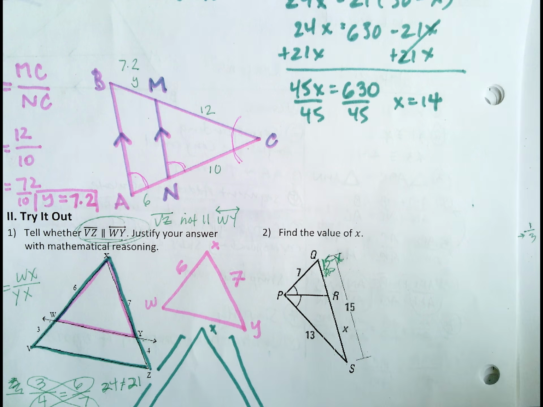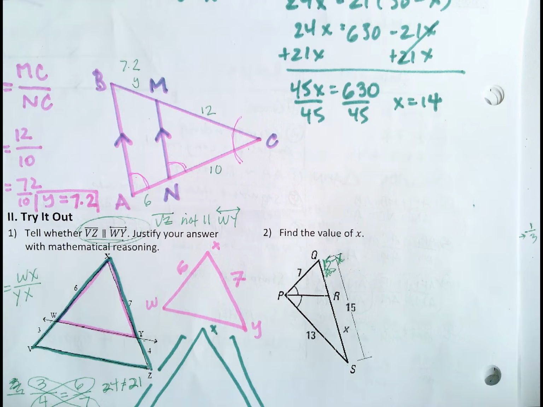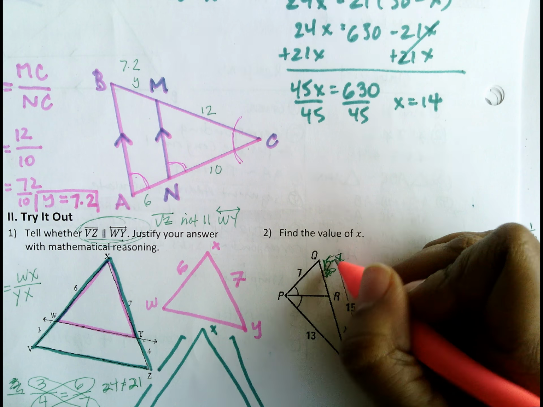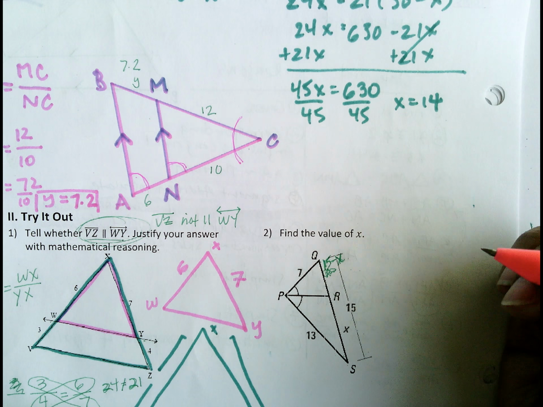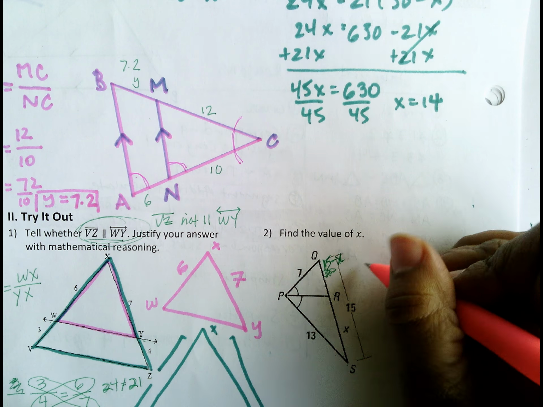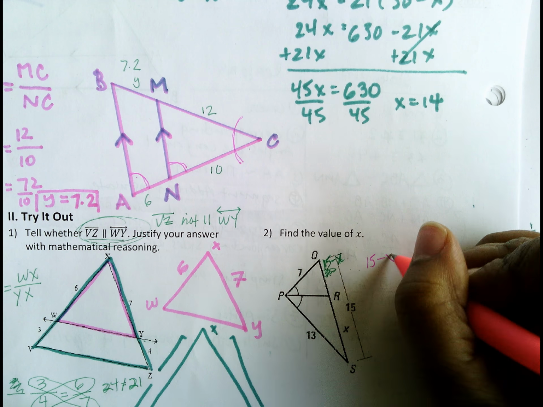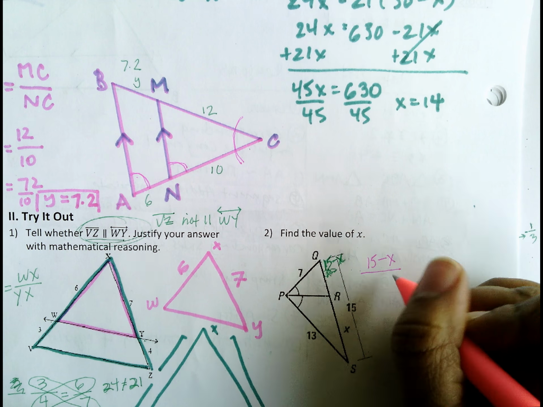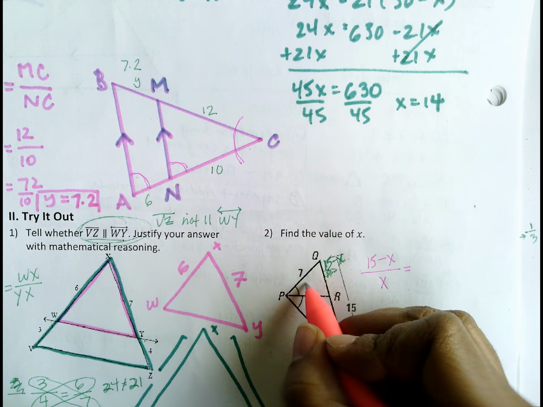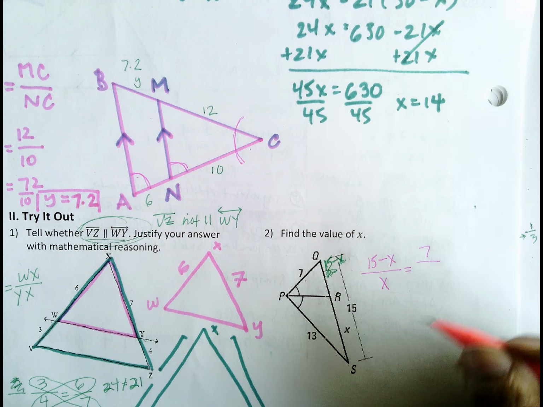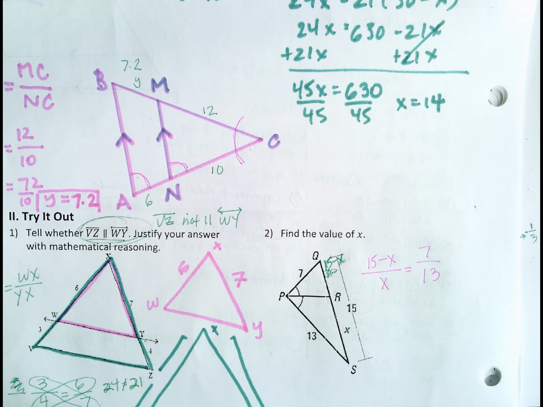Okay, sorry if you can't really see, I wrote a little bit small, but that's what I wrote here, 15 minus x. So QR is 15 minus x over x is equal to 7 over 13.